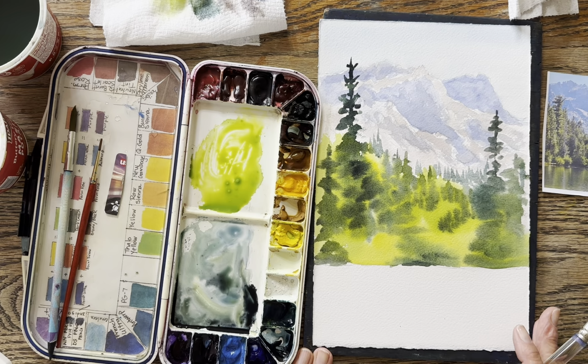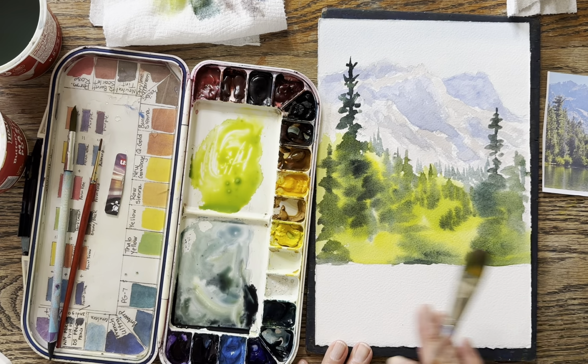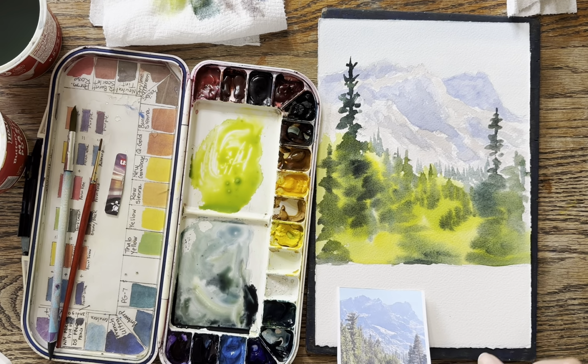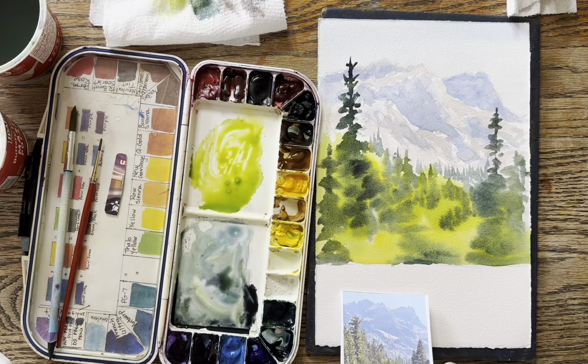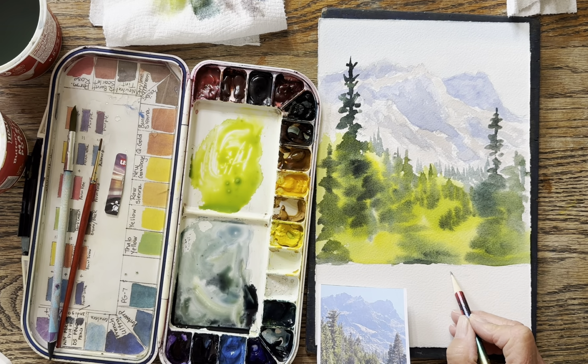That's kind of the basic picture. Now let's get going on this reflection. Well, first of all, though, I have to get these real darks in here. And if you want to put the canoe in, I guess, this is too big already.